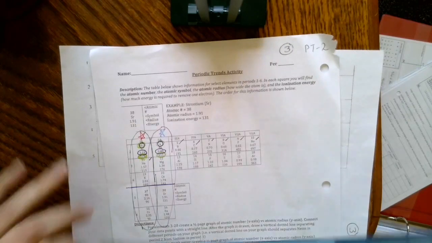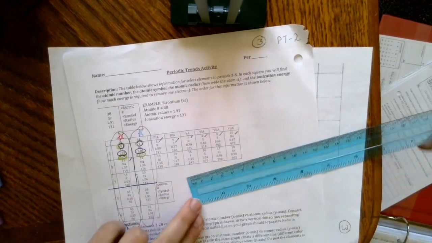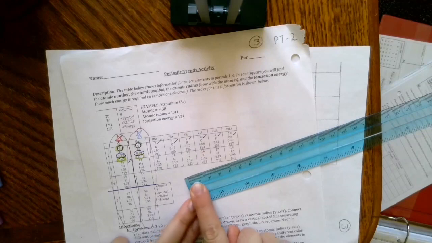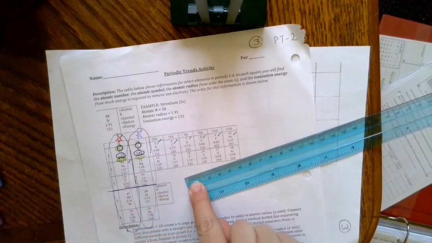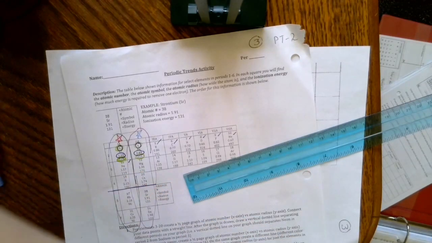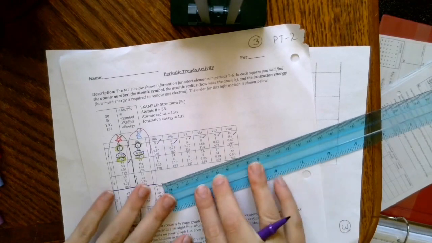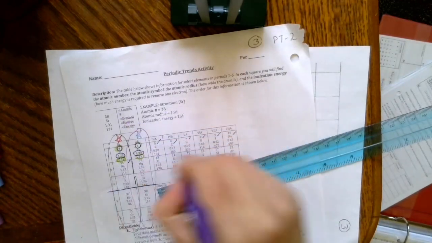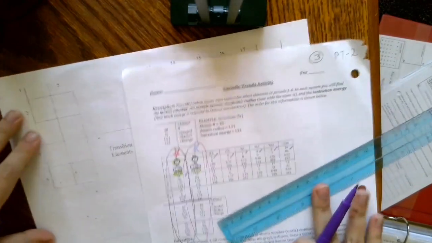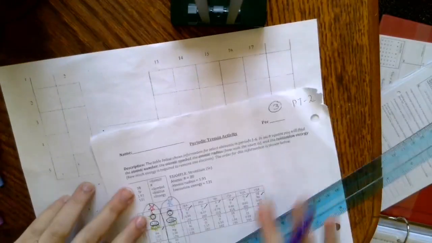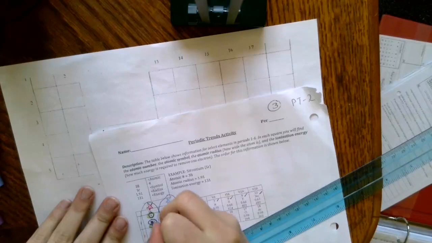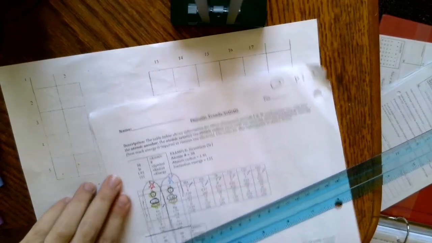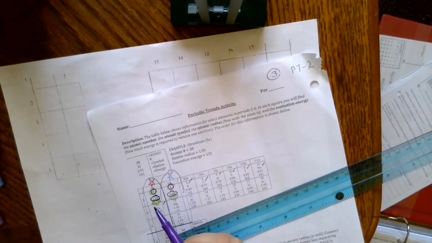So if you don't have a ruler, do your best at home for estimating. I usually feel like a centimeter is about the length of the tip of my finger, so you can always use that for estimation purposes. But just to show you an example, we're just looking at where each element is here on this periodic table, and we're drawing it based off of what I've circled here in purple, which is the atomic radius.